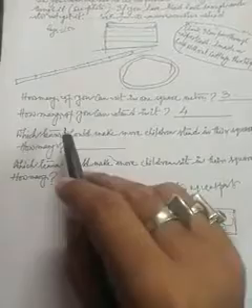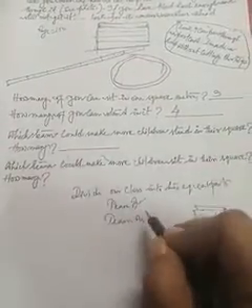Now suppose from team B, 4 students can sit in 1 square meter, and 5 students can stand in 1 square meter.